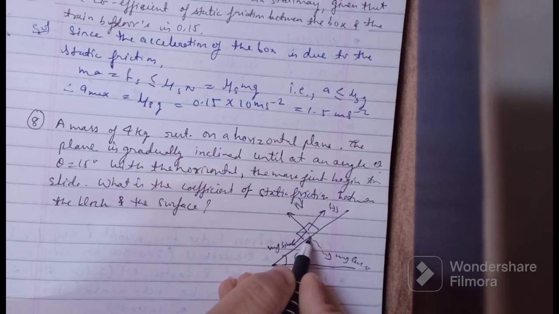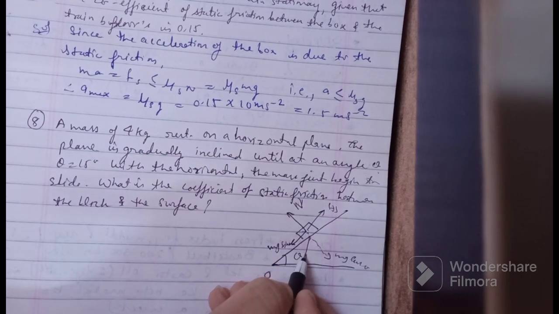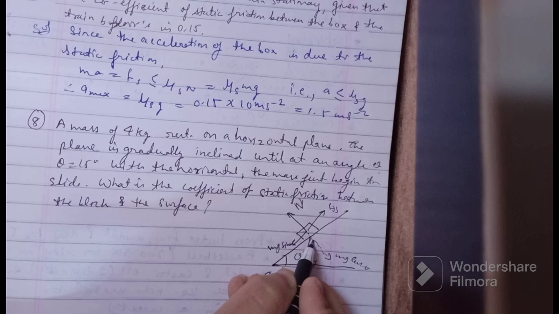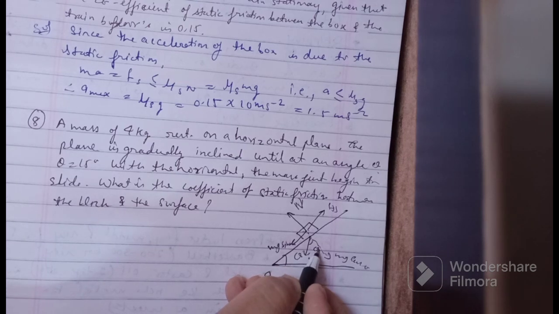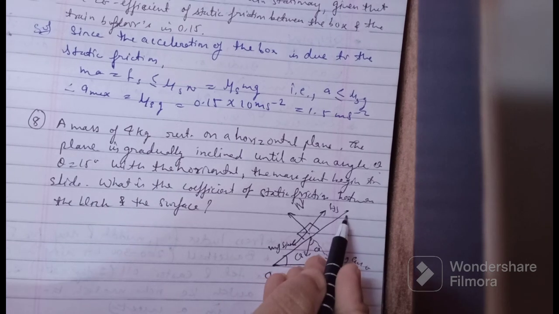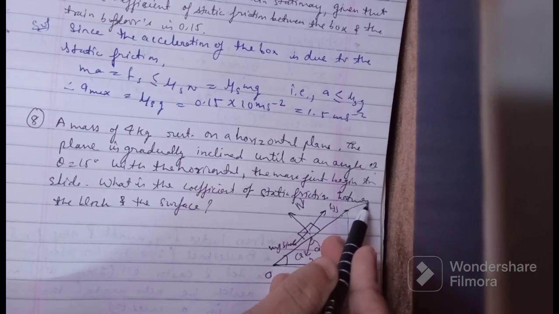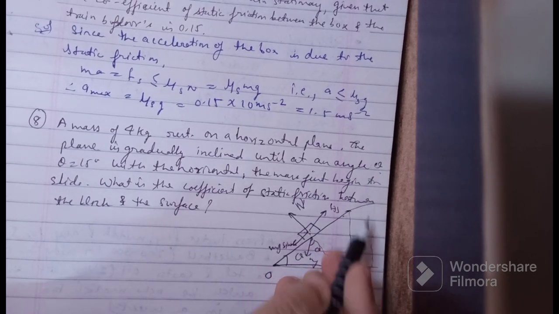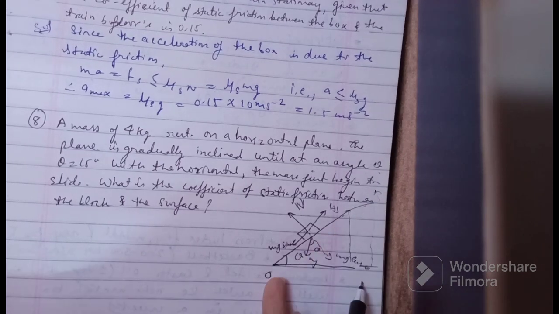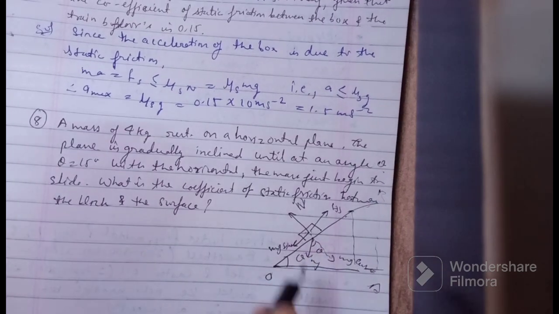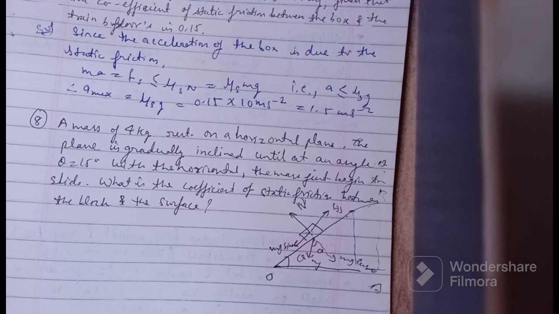This is making an angle, this is mg, which is at theta. You can make it so that this is side B and this is A. It makes a sort of triangle.